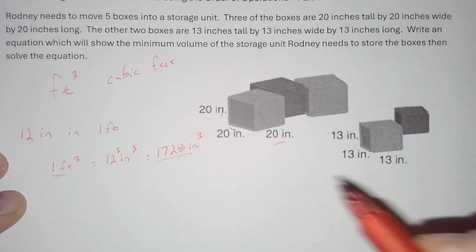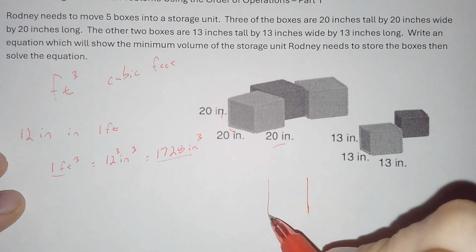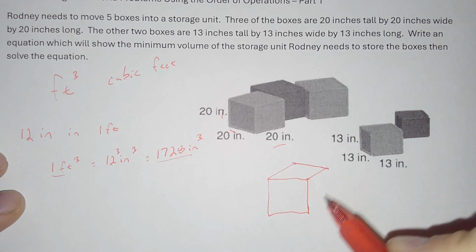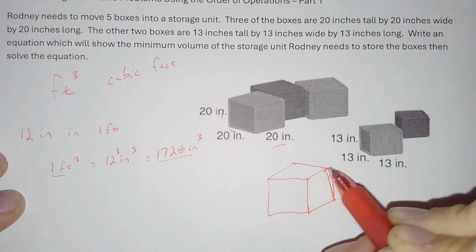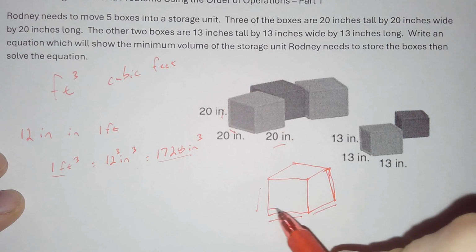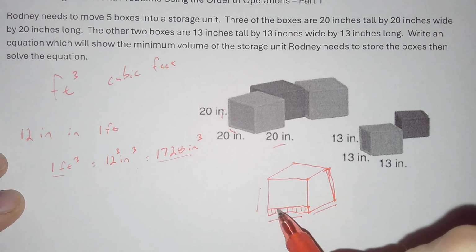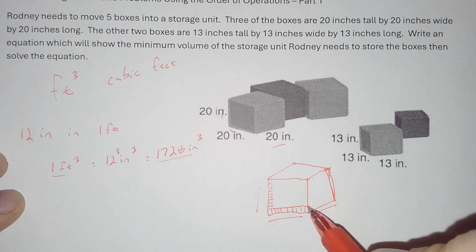Because if we draw a box, right, we draw our box here. That's my box, and I say this is 1 by 1 by 1 foot, right? But each one of these has like 12 in it, right? And it's 12 this way, and it's 12 this way.